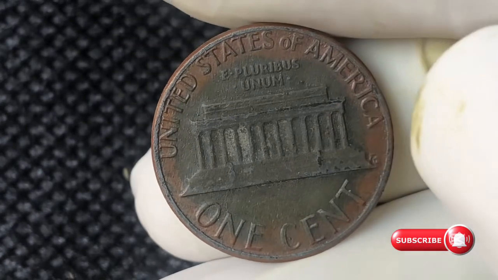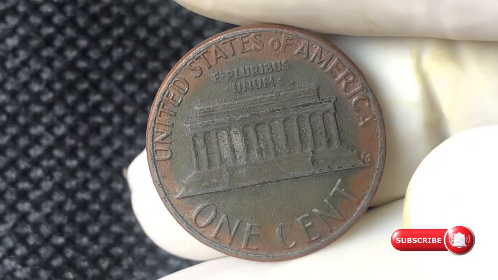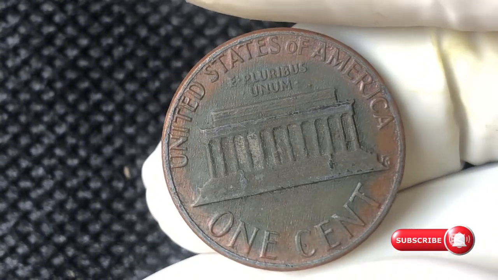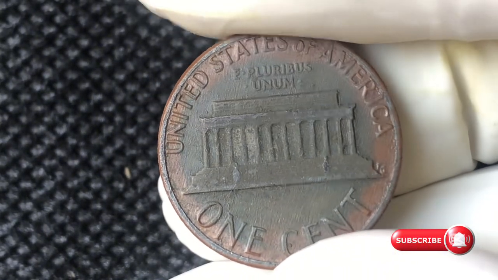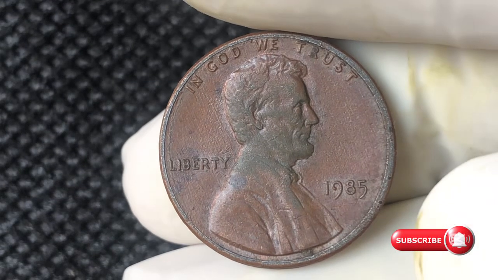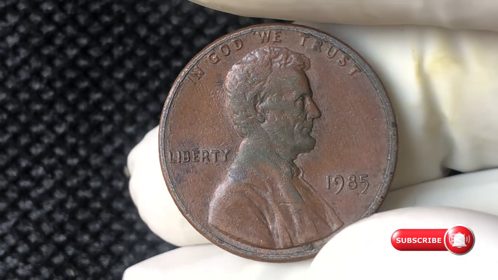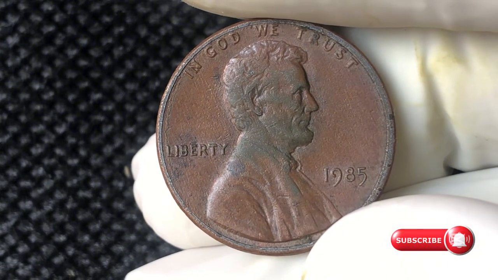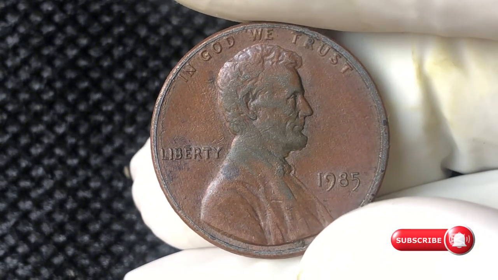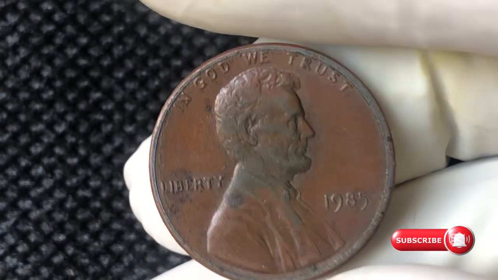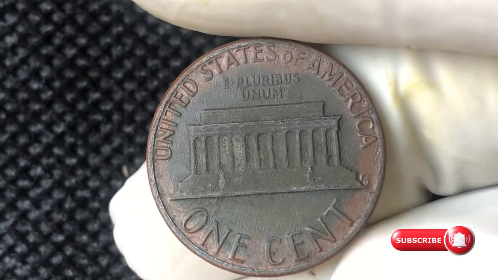The reverse of the 1985 penny continued to showcase the Lincoln Memorial, a design introduced in 1959 to replace the original wheat ears reverse. Crafted by Frank Gasparro, the memorial design reflects not only Lincoln's lasting legacy, but also the broader American commitment to unity, equality, and democracy. A careful examination of the memorial on the coin reveals a tiny representation of Lincoln seated inside, a remarkable detail that speaks to the level of artistry and technical skill involved in its creation.